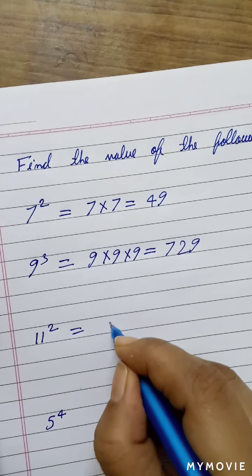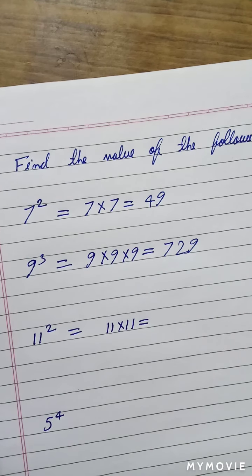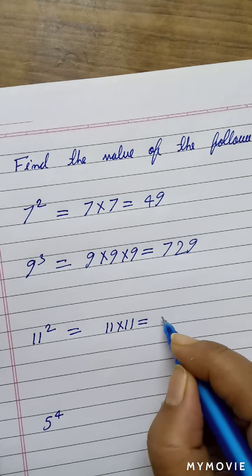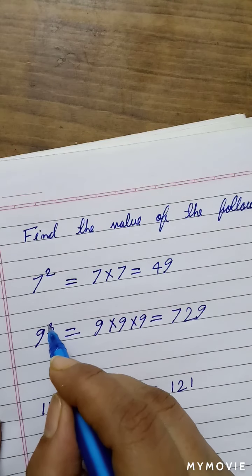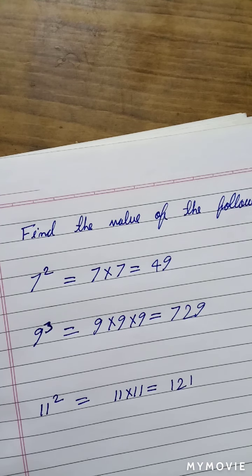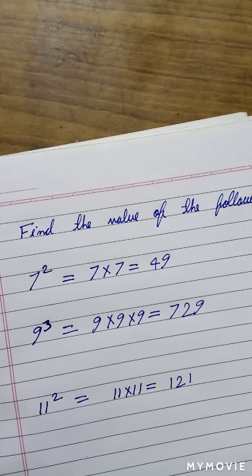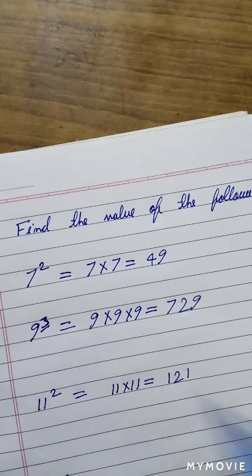11 raised to the power 2. 11 into 11. Whenever there is a power of 2, we call it the square of the number. So the square of 11 is 121. And one thing more, whenever there is a power of 3 on any number, we call it the cube of the number. So these are special names assigned to the exponents 2 and 3. Whenever the exponent is 2, we call it the square of the base, and whenever the exponent is 3, we call it the cube of the base.